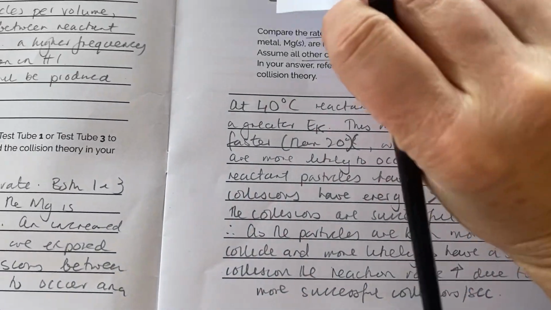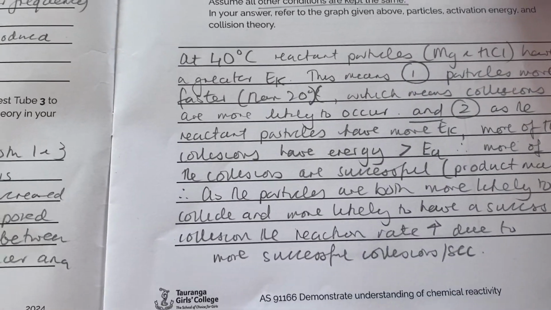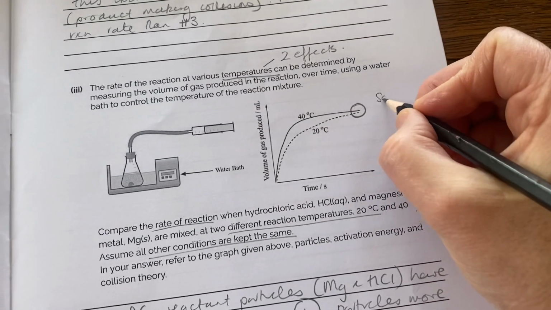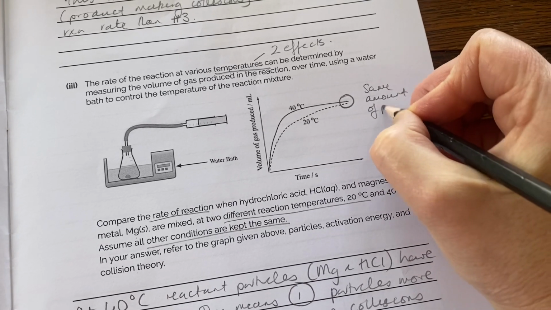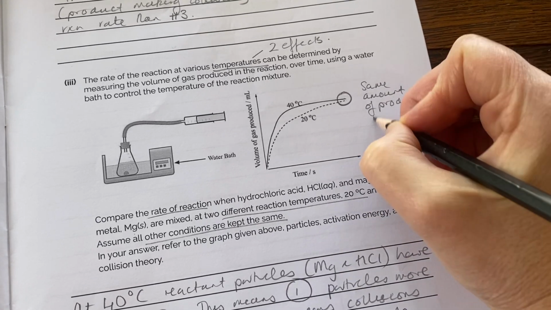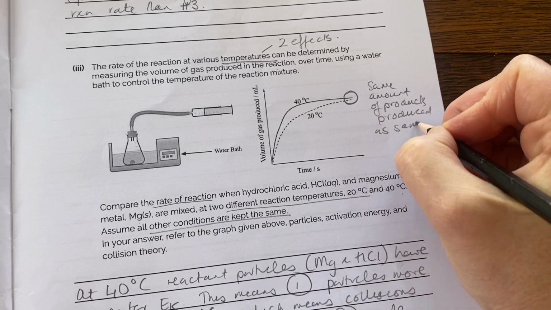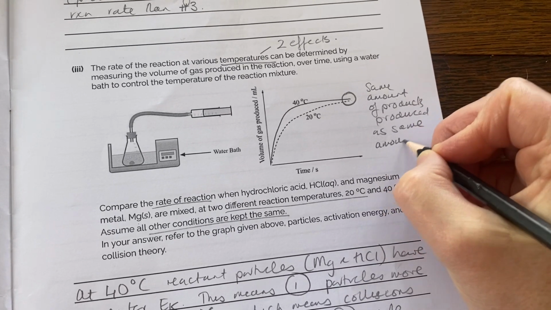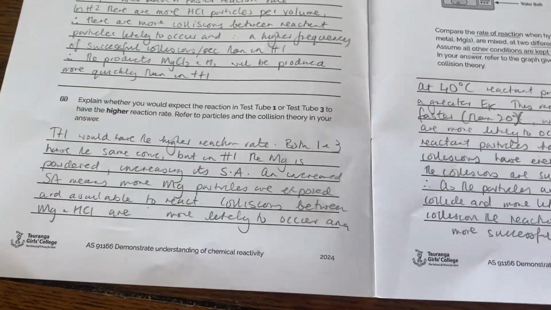Okay, is there any more space over the page? No. So if I was worried, I would just probably put up here same amount of products produced as same amount of reactants. There we go, just to add that in, just in case.